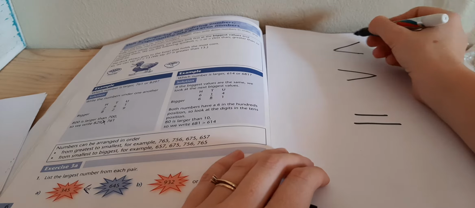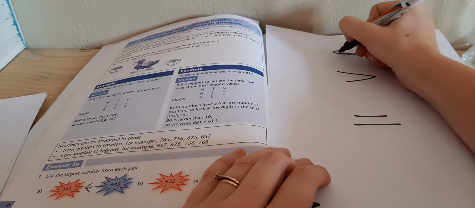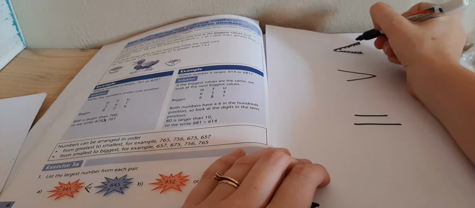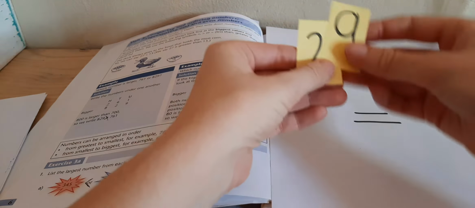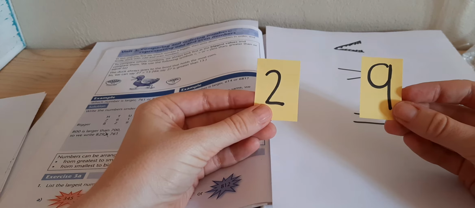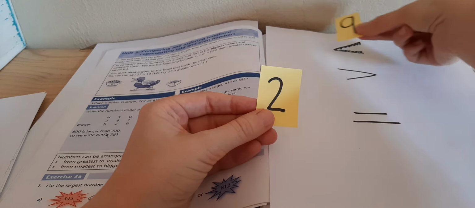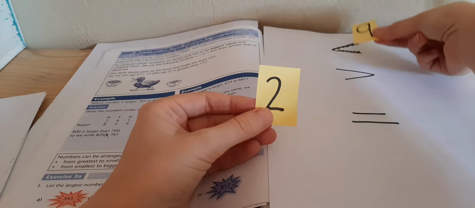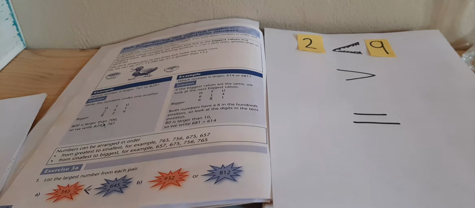And if you can picture this, don't do this on yours, okay? But if you can picture this being a little crocodile, the crocodile always likes to eat the bigger number, okay? So if you have got the number 9 and the number 2, which one is bigger? I hope you said this one. Okay, so 9 is bigger. So do you think that the crocodile wants to eat the 2 or the 9? It wants to eat the bigger number. So the 9 needs to go there and the 2 needs to go there.